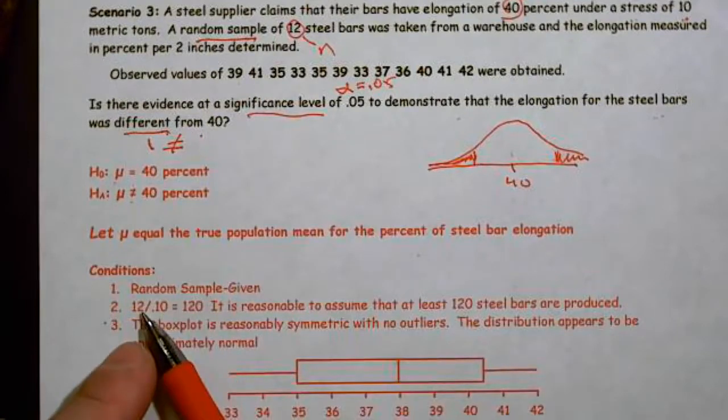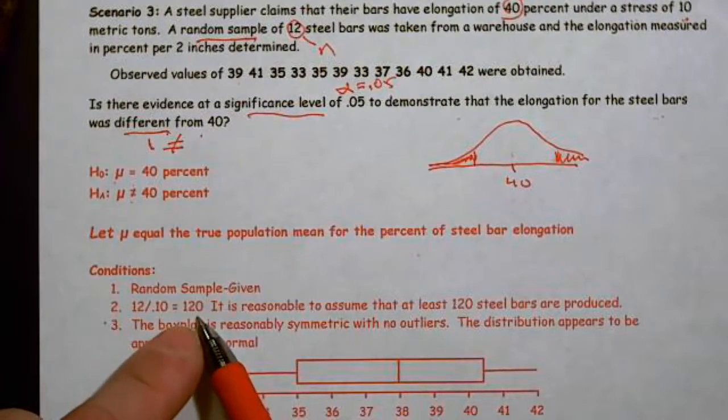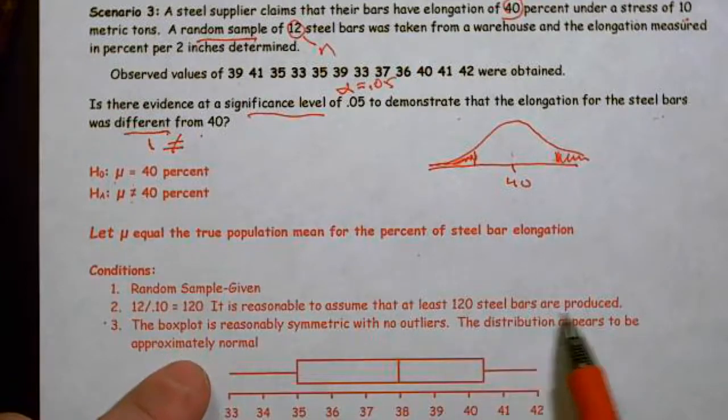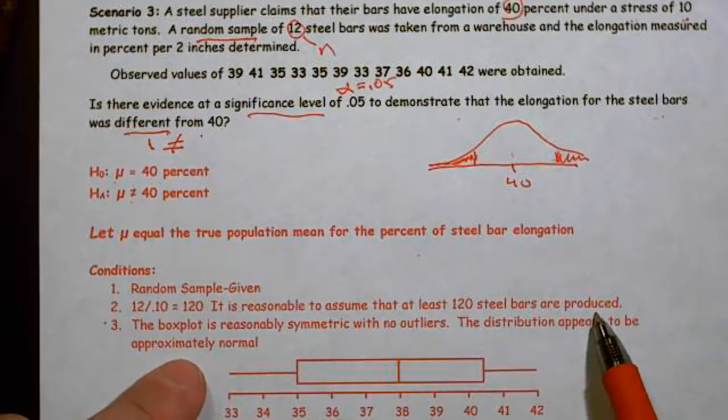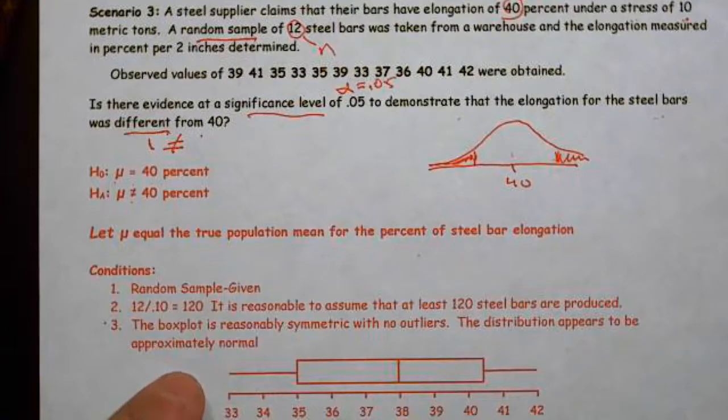How many bars were in our sample? 12. So this is going to be 12 times 10, or I like to do 12 divided by 0.1 equals 120. It's reasonable to assume that there are at least 120 steel bars. I'm sure they produce a ton of steel bars. So I'm sure that they make more than 120. And even if they didn't, we're going to assume that they do.